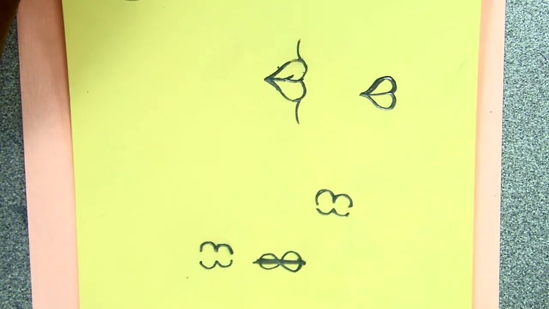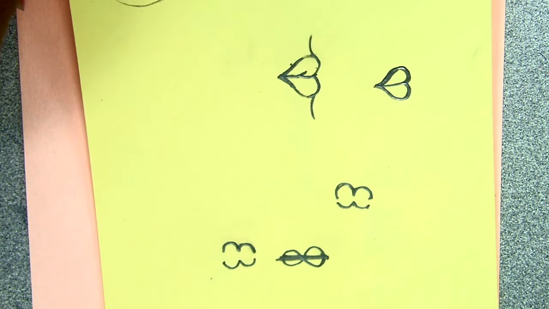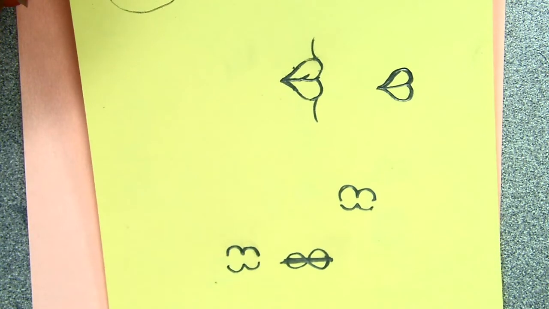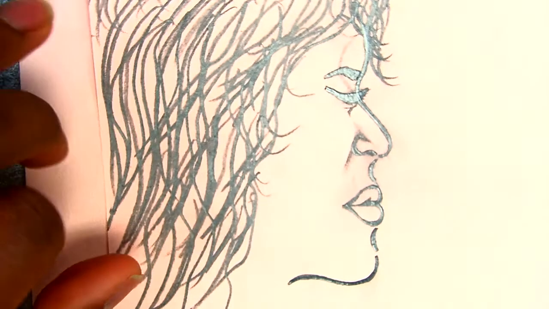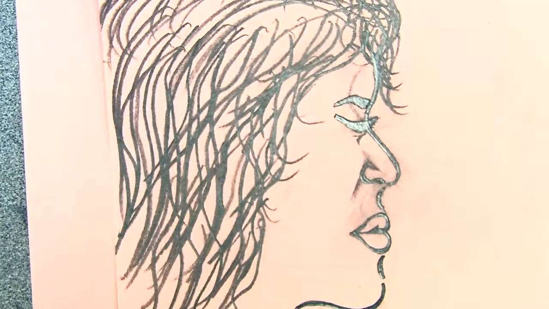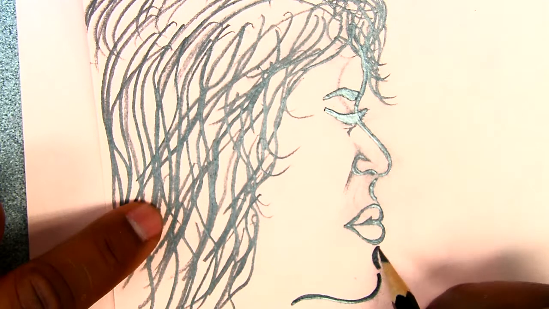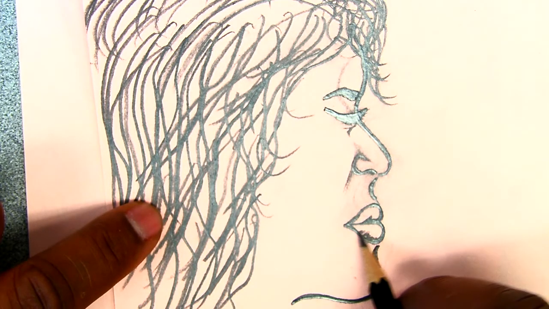So, shading is what you use to do rendering, like the finish, the final touch to your artwork, right? And you have the option of using different shading techniques, which you will see here. I'm gonna choose a specific shading technique.